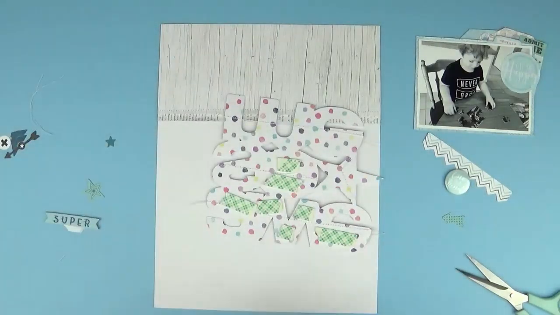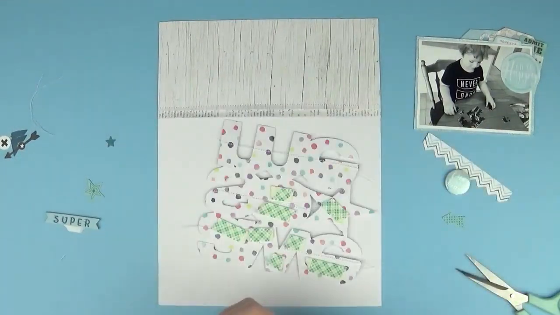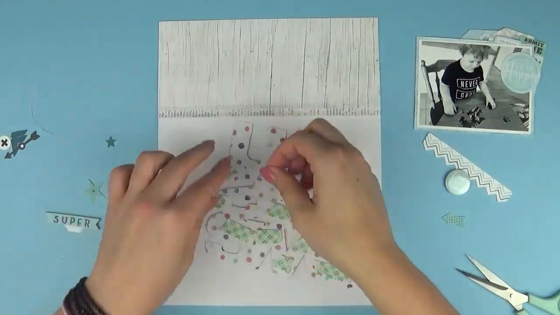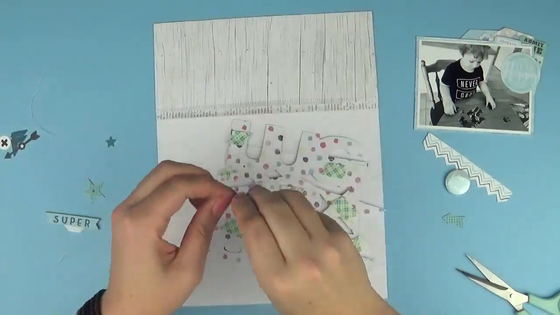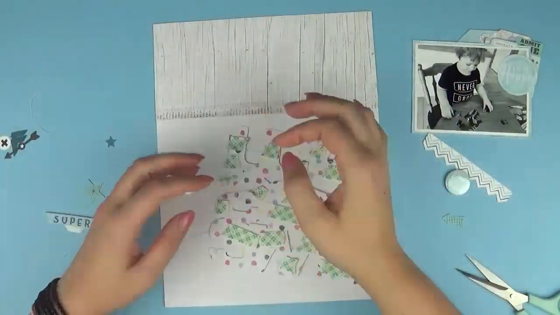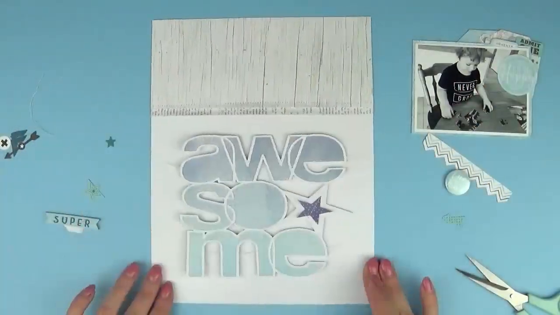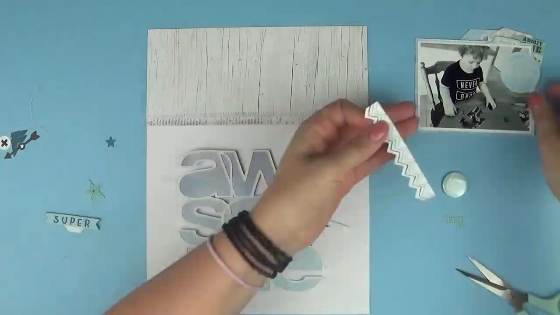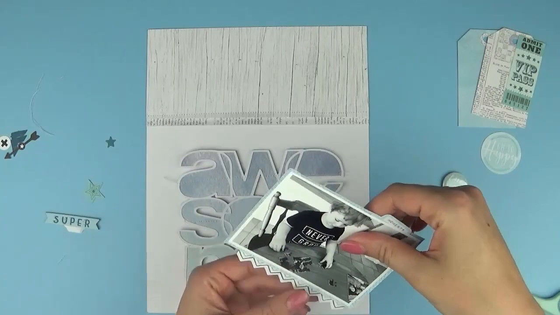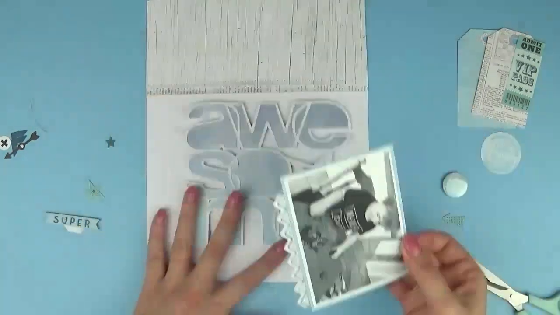So between the M, you can actually see that the stitching is just hanging there, and my thought was that once I pop the dimensional adhesive, it will add a nice little quirky touch to it.